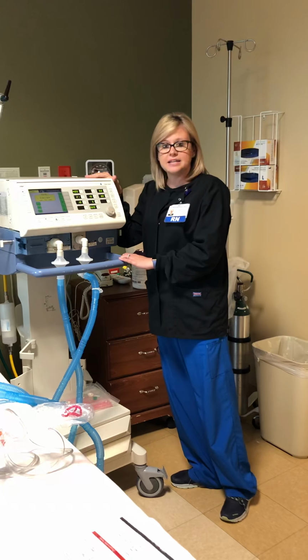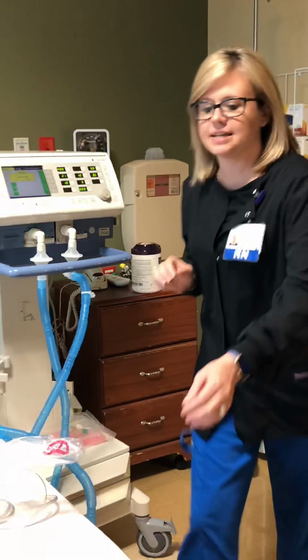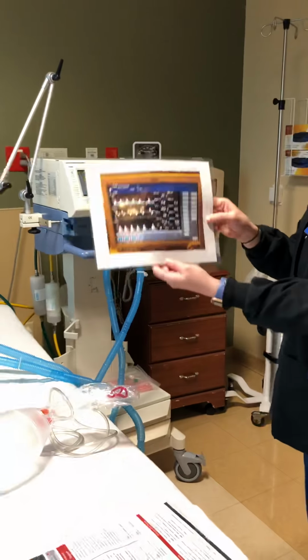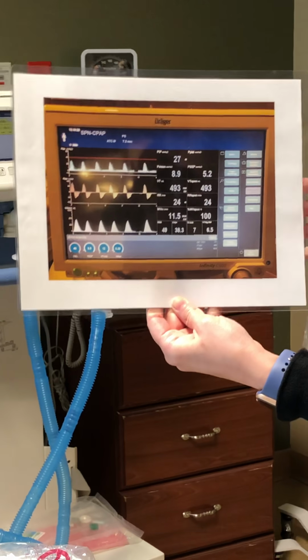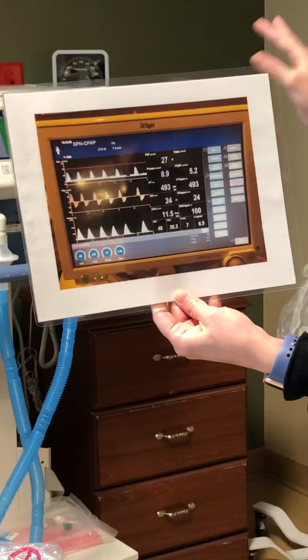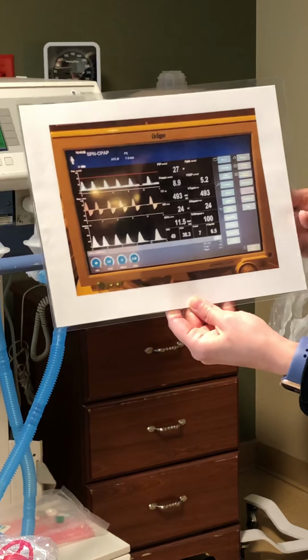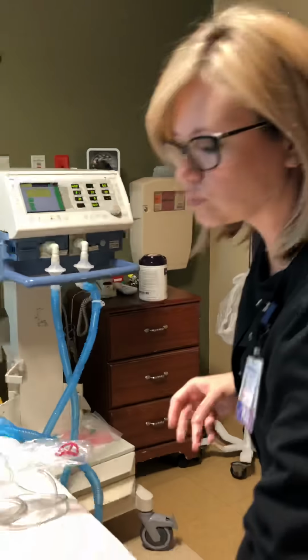This is one type that is seen in the ICU, and then we have a second type. This is just a screenshot, a picture of the other type that you will see in the ICU, okay? And we just want you to know some of the functions, some of the buttons that you can hit, and we'll go over both of them.